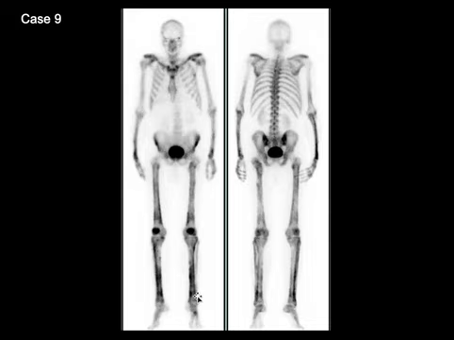It has several causes. For cancer, it's commonly associated with lung cancer, but it can be seen with other non-neoplastic causes as well. So when there is linear increased uptake involving the cortices of long bones in a cancer patient, especially lung cancer patient, the appearance looks like this, and the finding is called hypertrophic pulmonary osteoarthropathy, or HPOA.